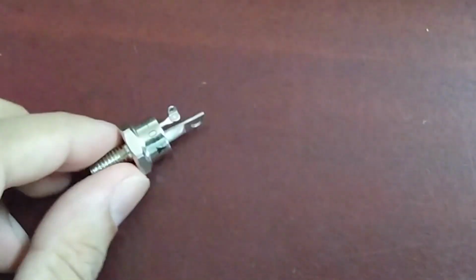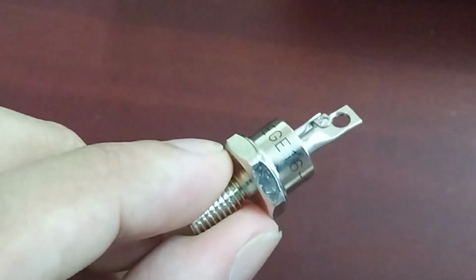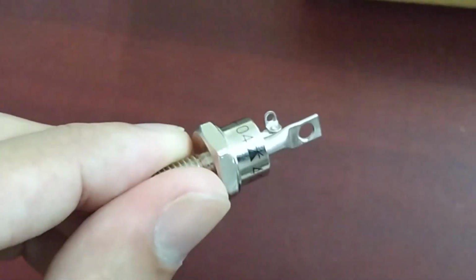This is a real thyristor. You can see on the surface there are some letters printed on it. Those are the rating values.